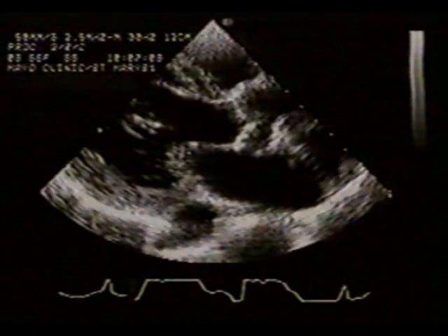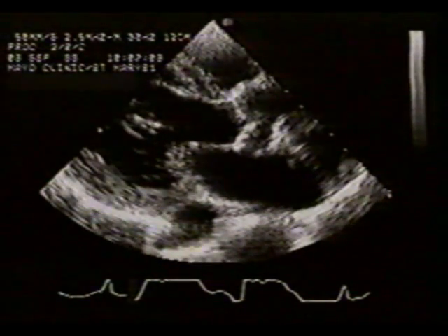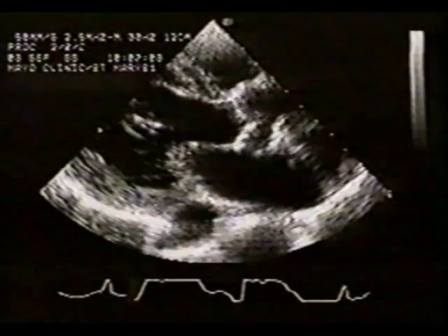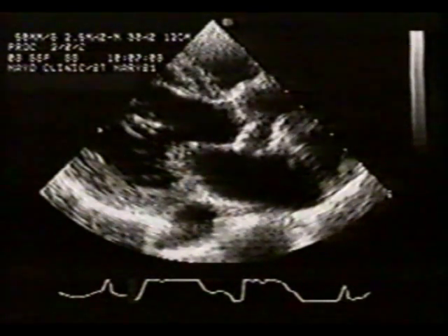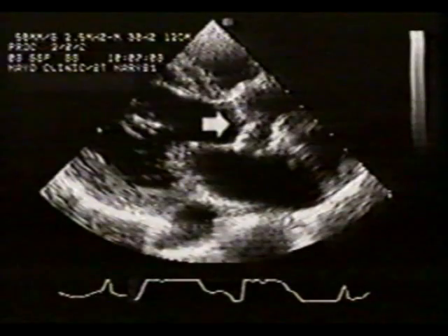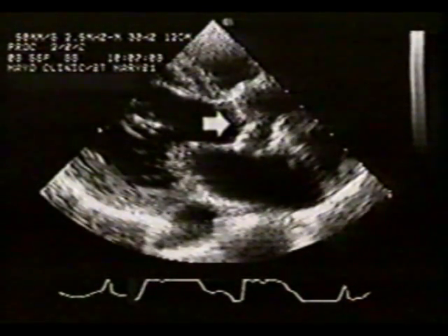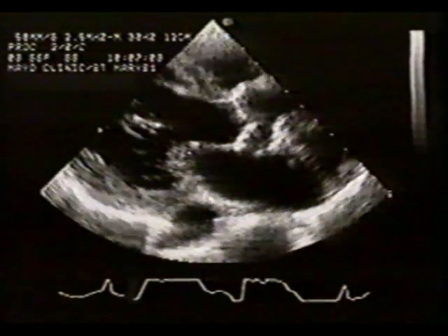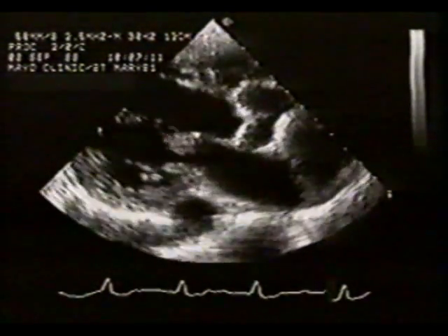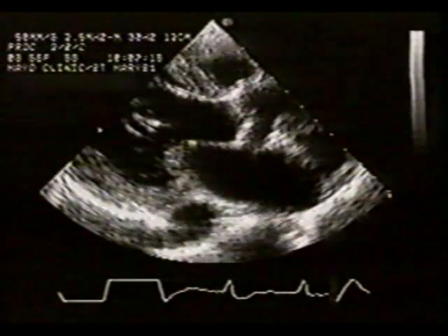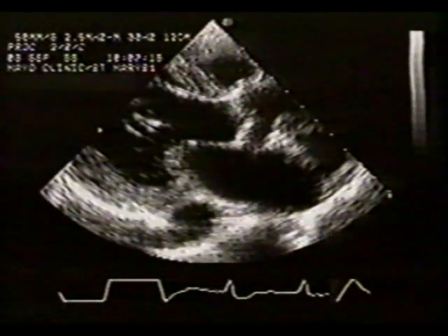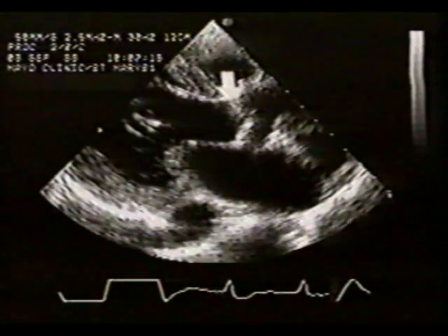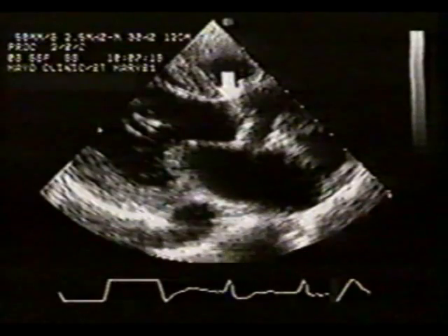We will now review the 3 steps in calculating the aortic valve area using patient examples. This is a parasternal long axis view from an 87-year-old female with aortic stenosis. We will play this briefly in real time and then freeze the image in systole. The anterior caliper will now be placed here at the junction of the anterior aortic cusp and the ventricular septum.